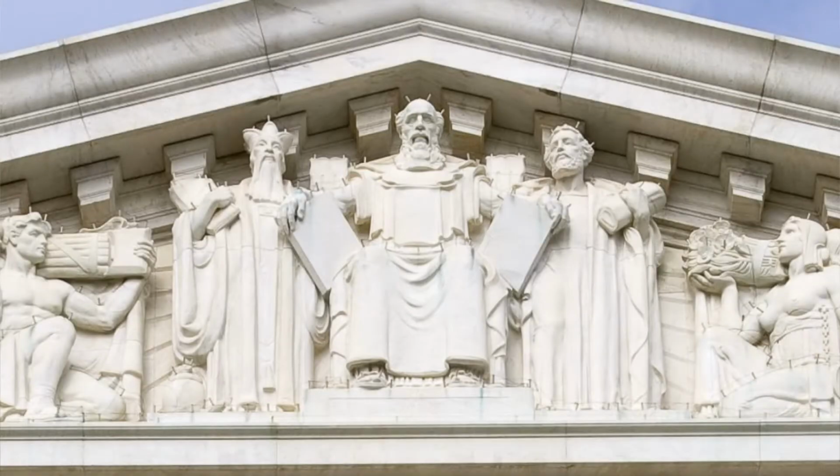Another is Solon. And Confucius and Solon are standing on either side of a figure seated there, holding two tablets. And this is none other than Moses himself.